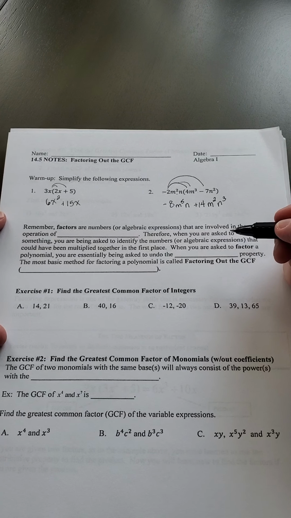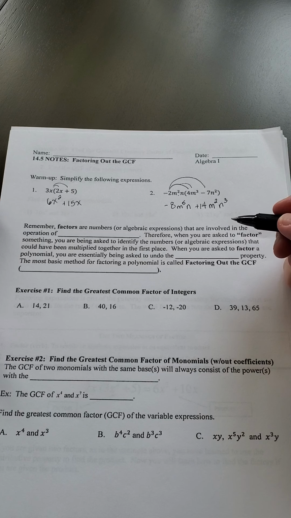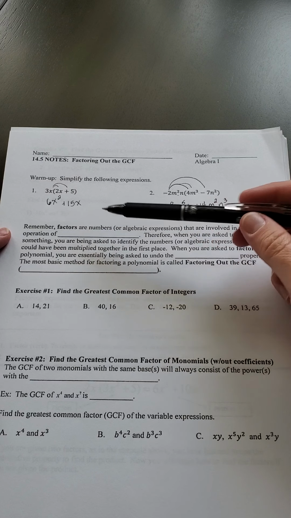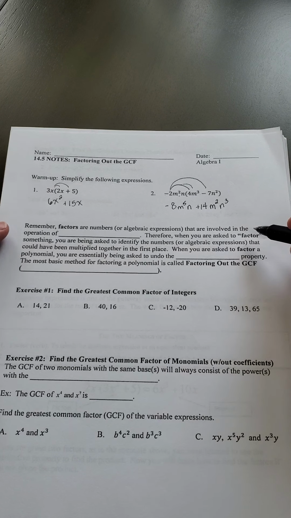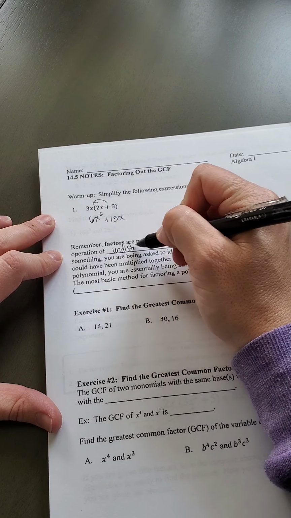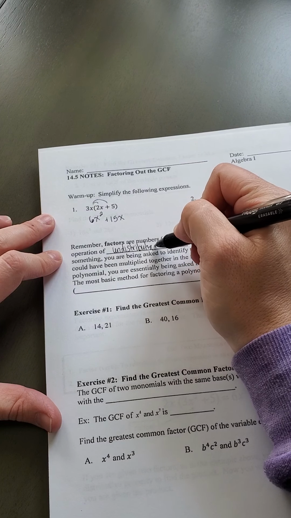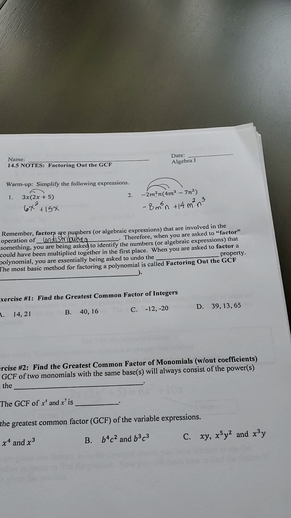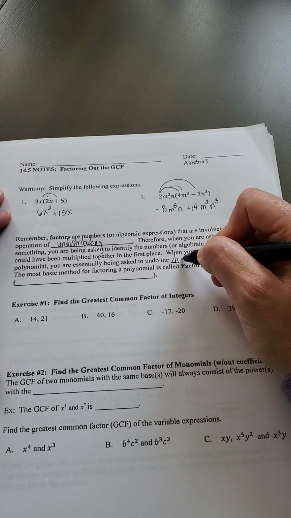Okay, so the reason for this warm-up is because what we're going to do to factor out a GCF is pretty much the opposite of what just happened. So remember, factors are numbers or algebraic expressions that are involved in the operation of undistributing. Therefore, when you're asked to factor something, you are being asked to identify the numbers or algebraic expressions that could have been multiplied together in the first place. So when you're asked to factor a polynomial, you're essentially being asked to undo the distributive property.